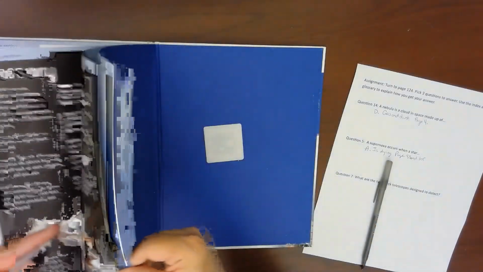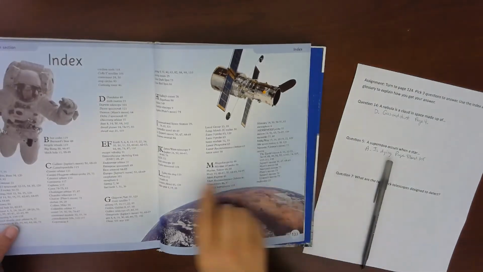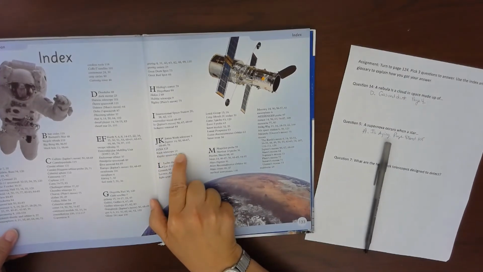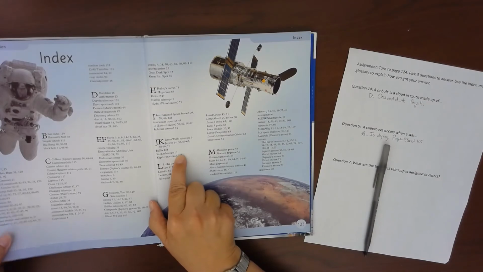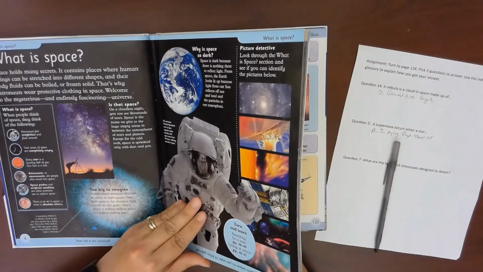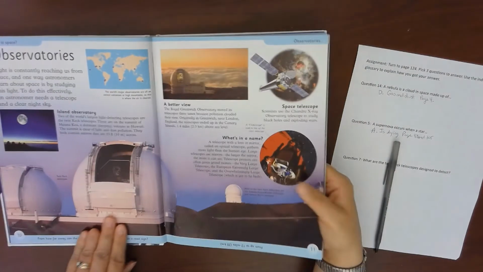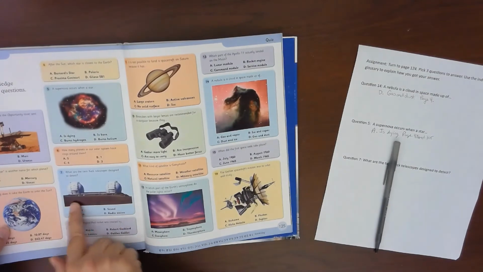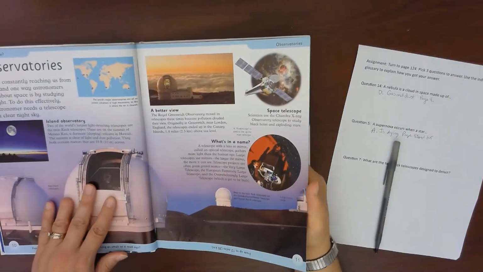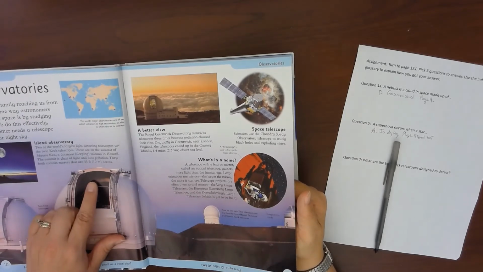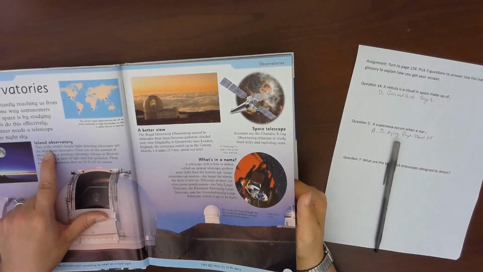So let's see. There's our glossary again. Let's see, J and K. Here we go. Right here it says Keck telescope is on page 10. All right. Let's get over to page 10 and see what it tells us. All right, here are the twin Keck telescopes, just like in our picture here. Let's see. So let's see what the Keck telescope is supposed to detect. Oh, I see it right here.